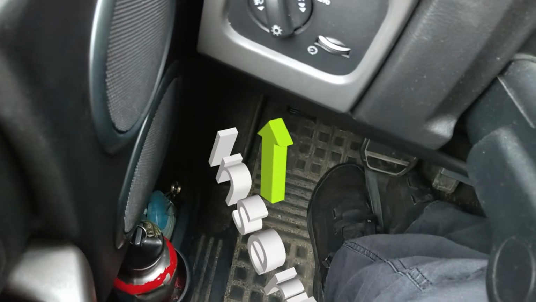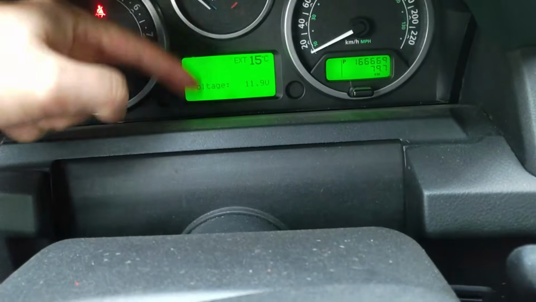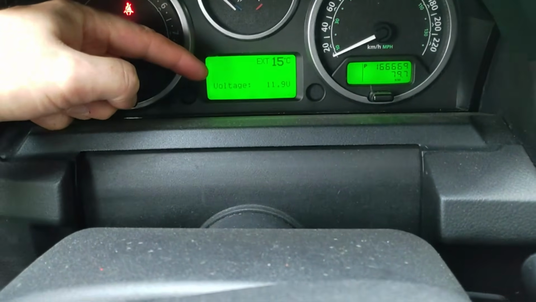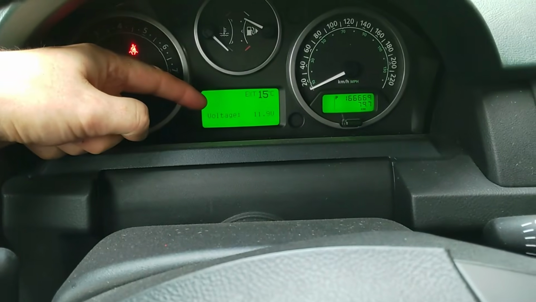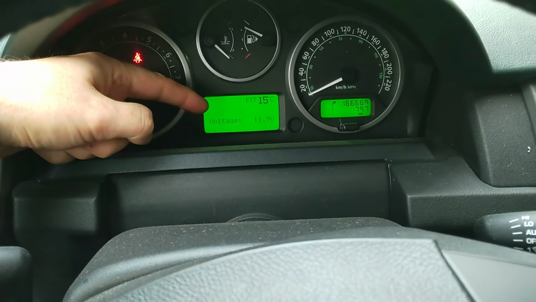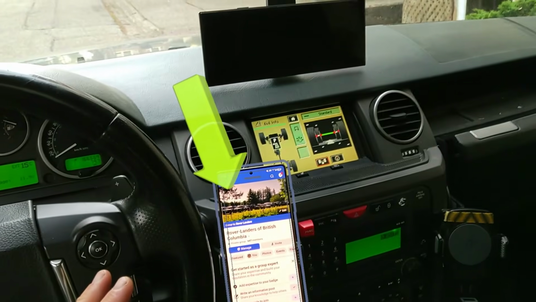And when that light's flashing, you'll also get a new voltage indication here. This is why they call it the integrated interface. The integrated interface is right here. So that's why they call it the integrated interface diagnostics. Because you could use this, but we're going to use the phone.